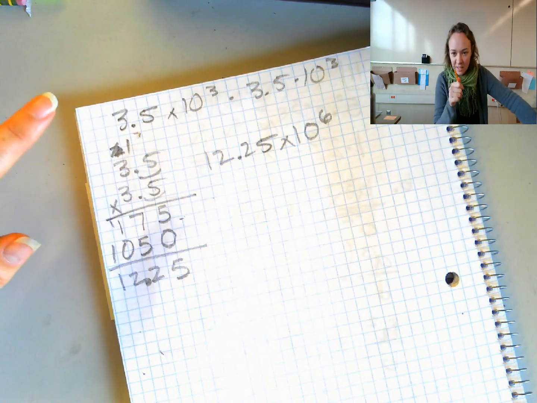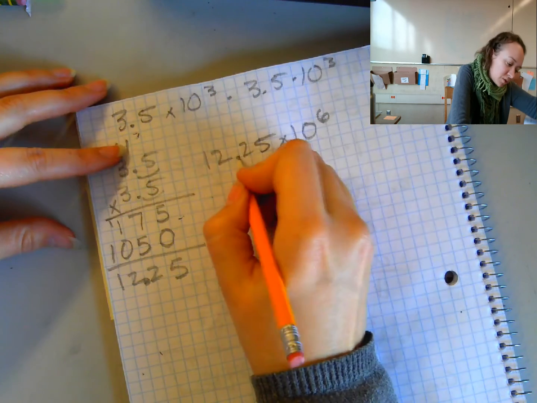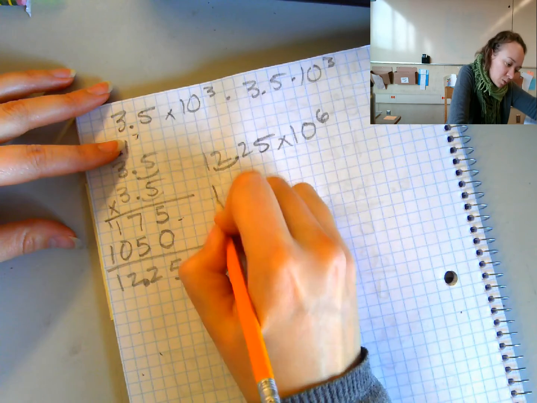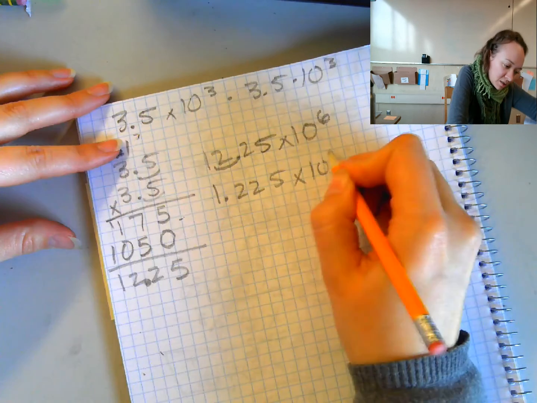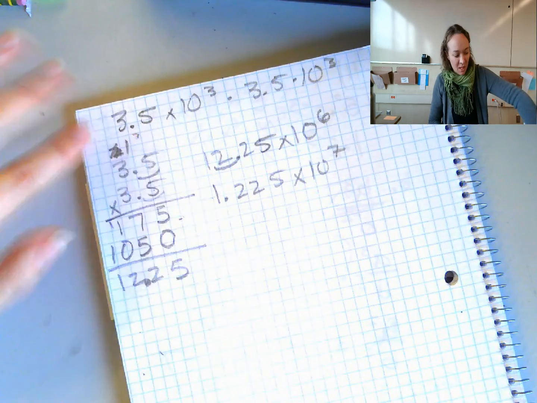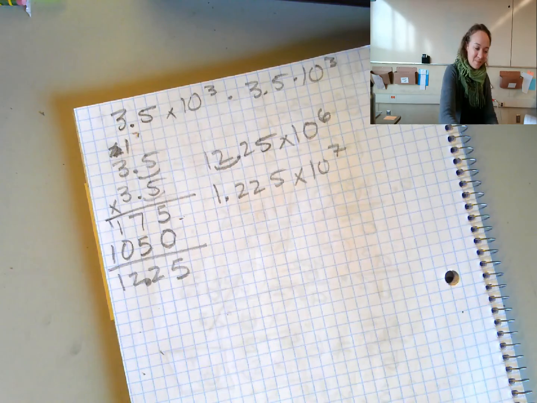However, this is not in correct scientific notation, as you learned from Desmos. So you're going to move the decimal over one spot, 1.225 times 10 to the 7th, because when I make this number smaller, I have to make this number bigger so that it balances out.